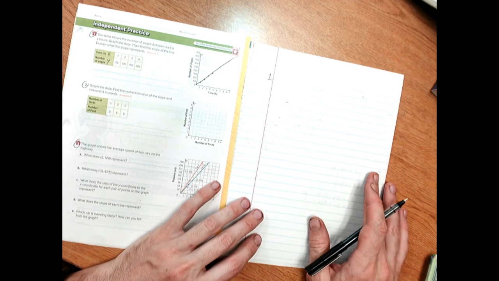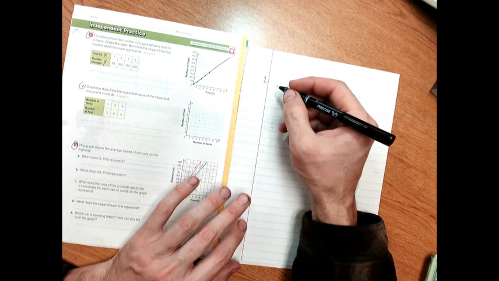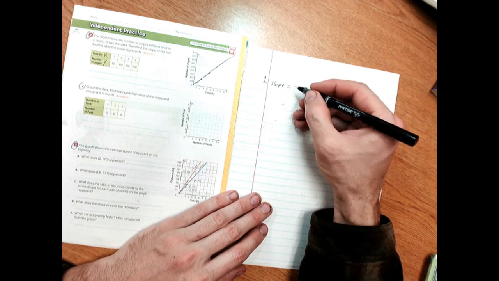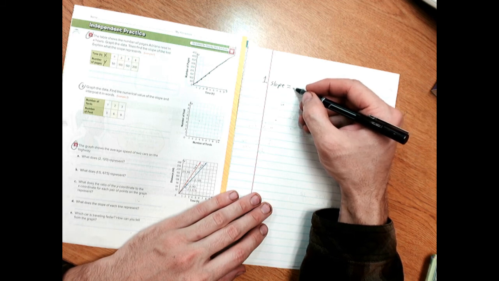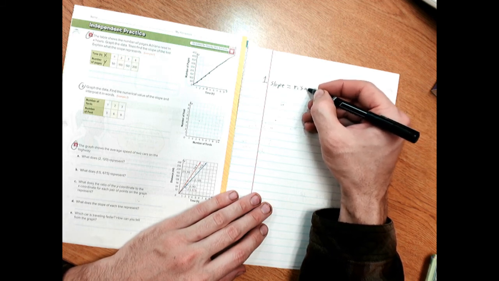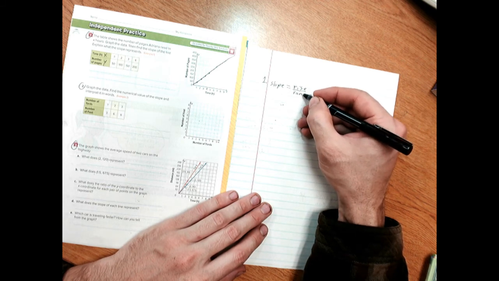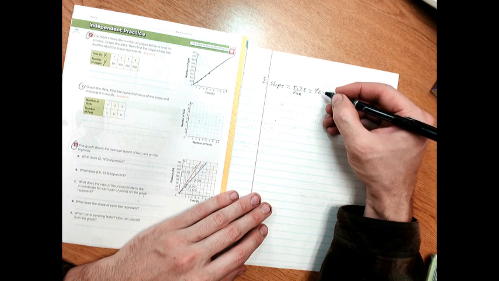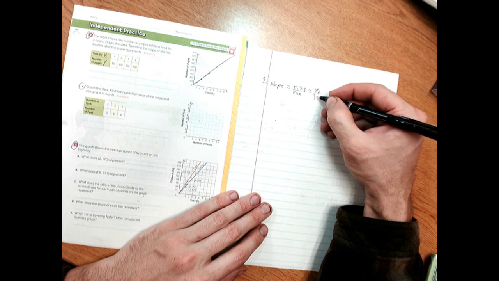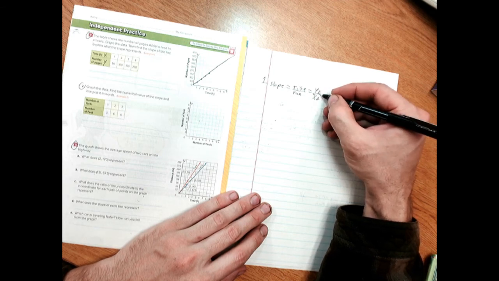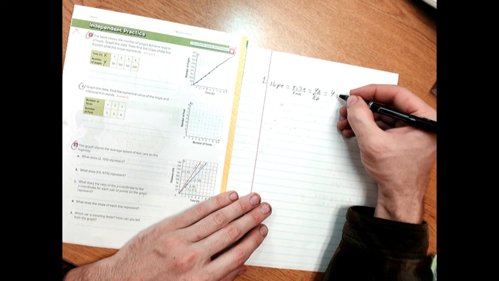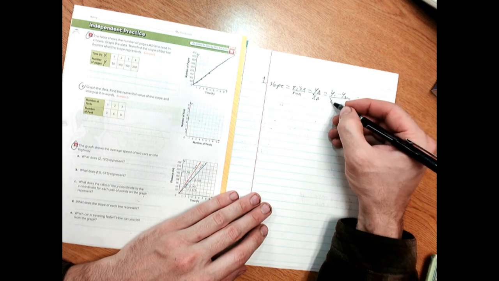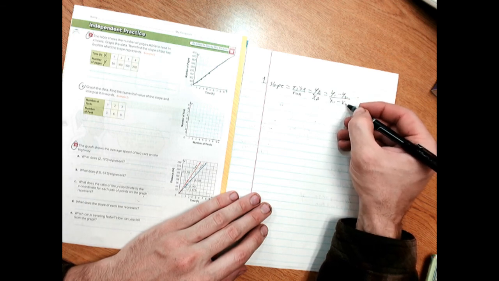We need to find the slope. So, remember, slope equals the rise over the run, which equals the change in y over the change in x, which equals y1 minus y2 over x1 minus x2.